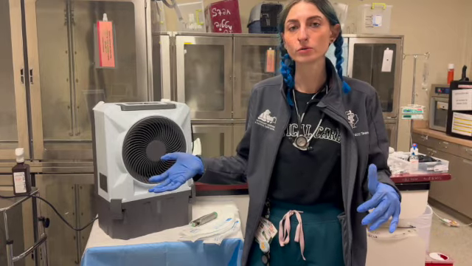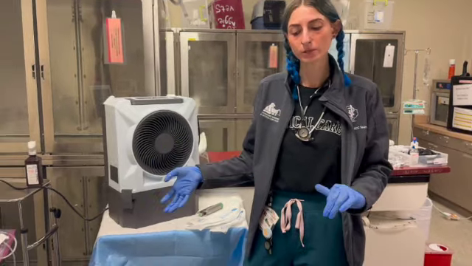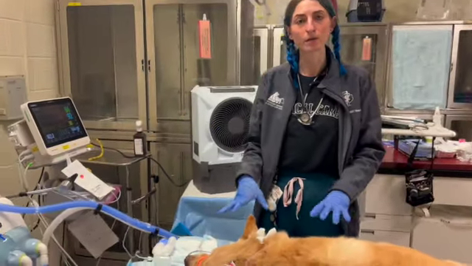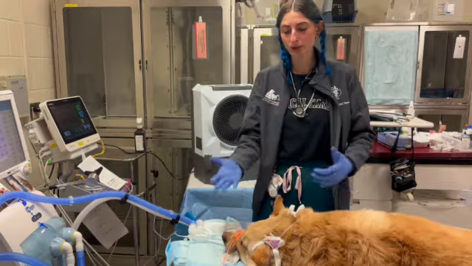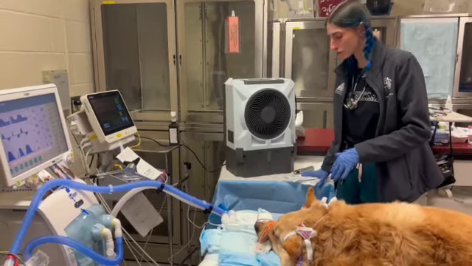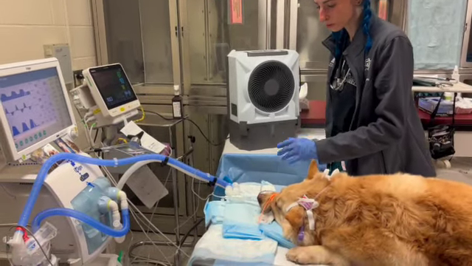Demonstrate how to utilize all of our anesthetic monitoring. So this patient has already been anesthetized and is obviously intubated. So we'll just go ahead and start with endotracheal tubes.